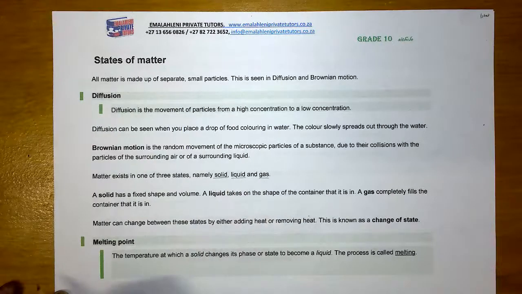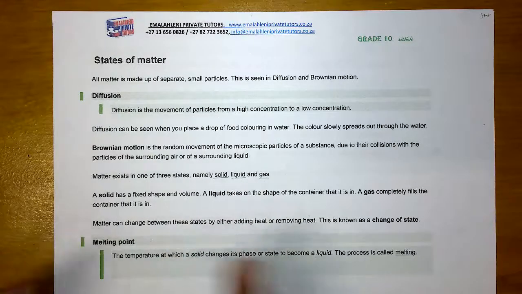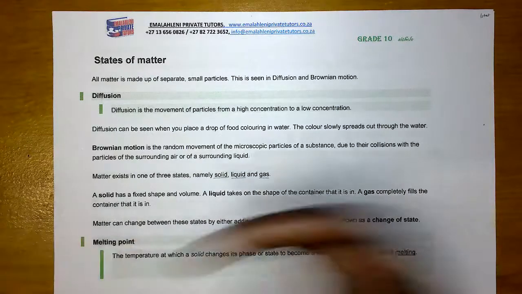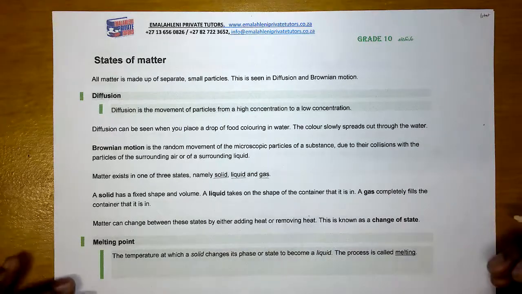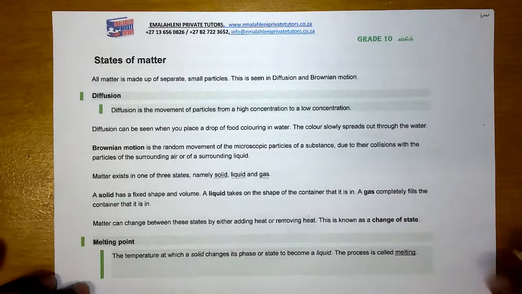Okay. Now, when you look at solids, they have a fixed shape and volume. A liquid takes the shape of the container. If you put water in a container, it follows the shape of the container. But gas particles are free, they are everywhere in the container, so they just fill the container that they are in. So that's what gases do.